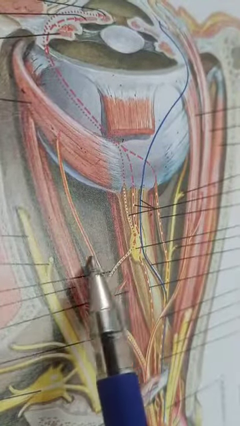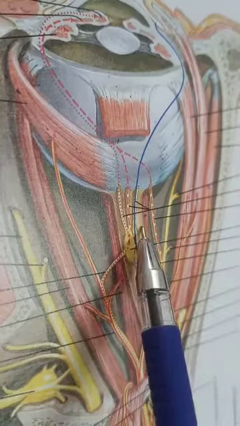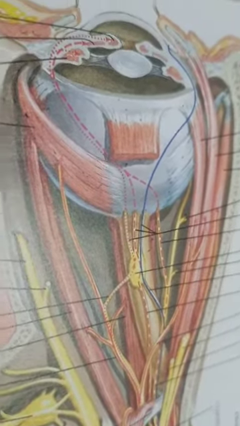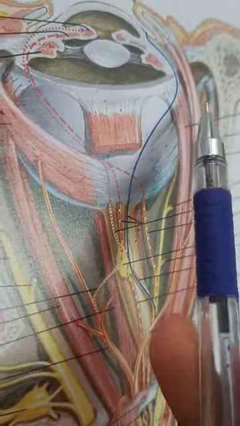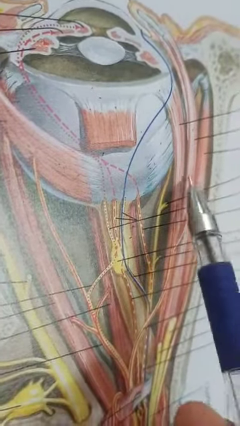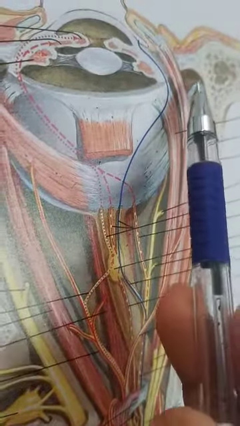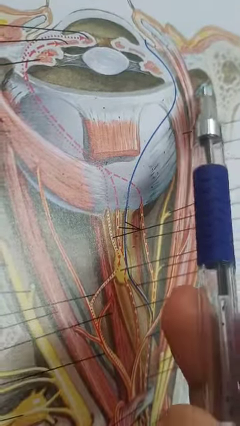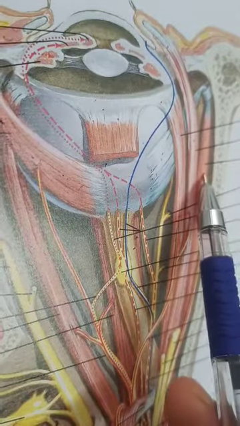Then coming to the nerve supply of the muscles, all the muscles except superior oblique and lateral rectus are supplied by the oculomotor nerve, that is the third cranial nerve. The superior oblique muscle is supplied by the fourth cranial nerve, that is the trochlear nerve. Here the superior oblique has a trochlea, so it is supplied by the trochlear nerve.